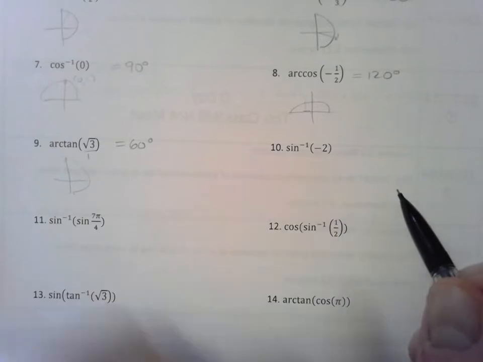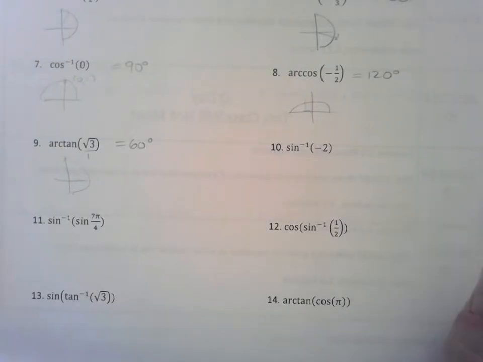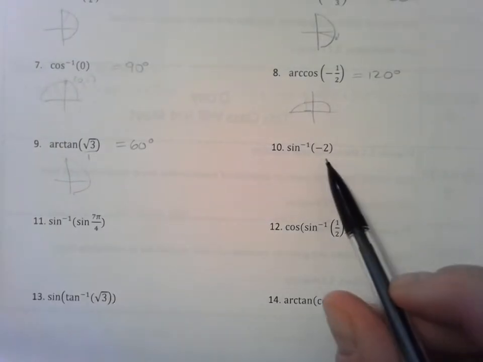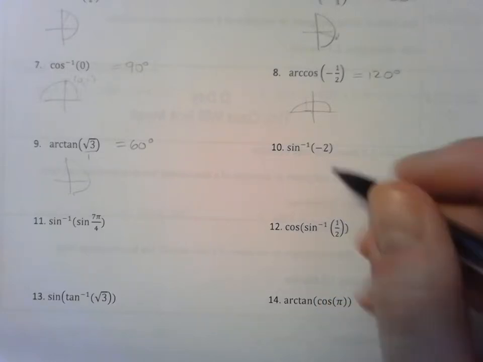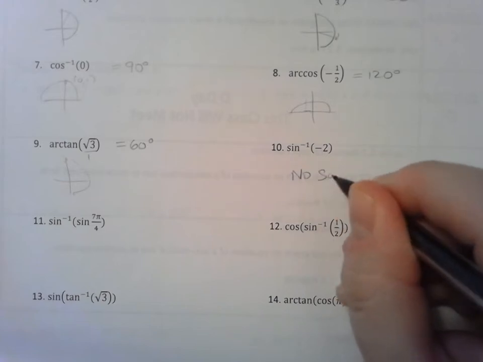The sine inverse of negative 2. When is the y-coordinate negative 2 units away from 0 in a unit circle? It never is. There is no solution.